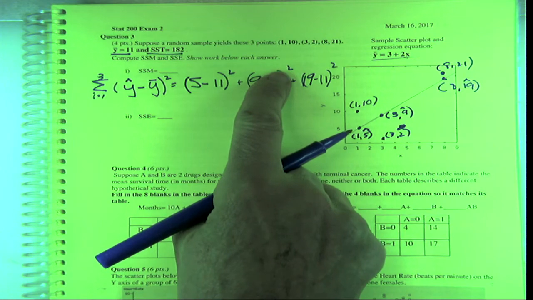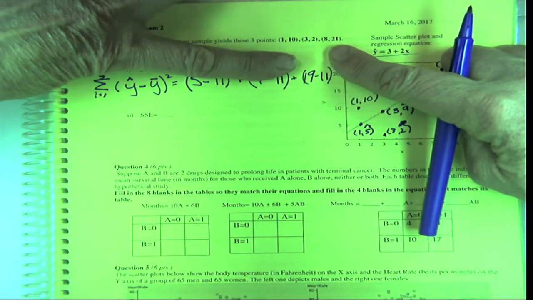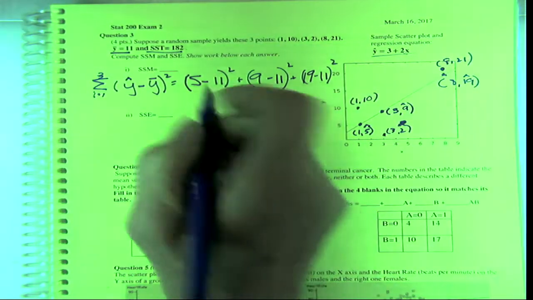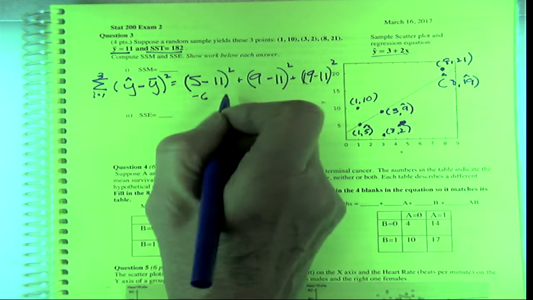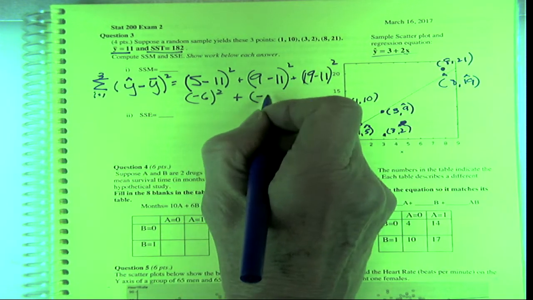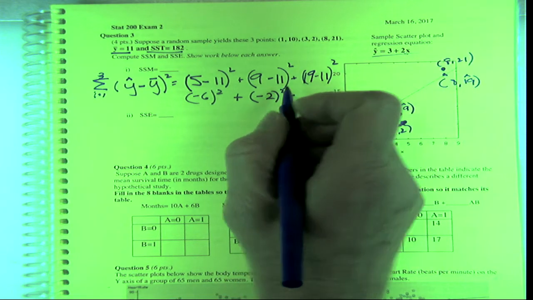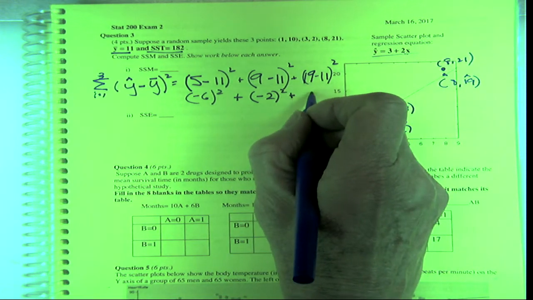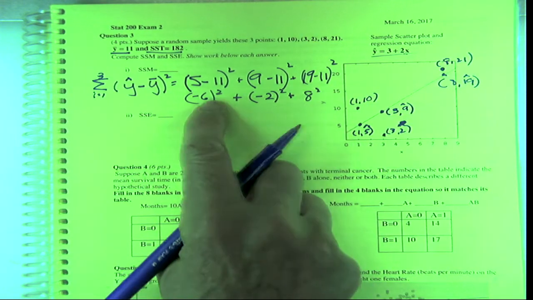And if you want to check your work, remember the reason we're squaring these is that if we didn't, they would add up to 0. So that's a good way to check your work. 5 minus 11 is negative 6, right? If we didn't square it, 9 minus 11 is negative 2, plus 19 minus 11 is 8. The terms inside the parentheses here should add up to 0.